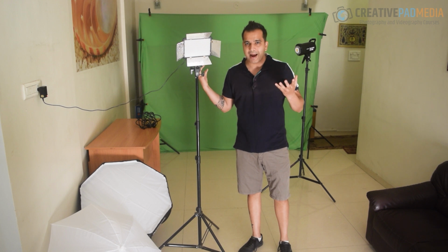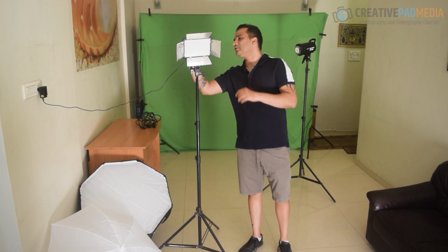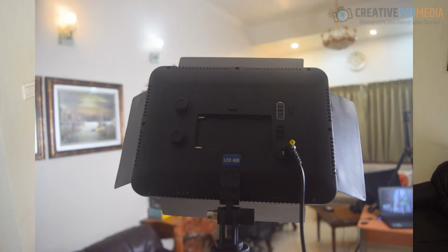Let's first start this LED light, the LED panel light. All right, so you can see that I have this LED light plugged in, and they also work on batteries, so you can use them that way also, and it's very easy. You just switch them on like this and the lights go on.